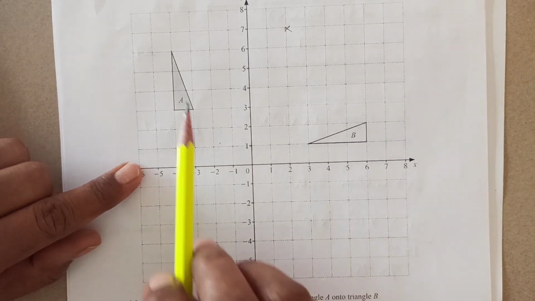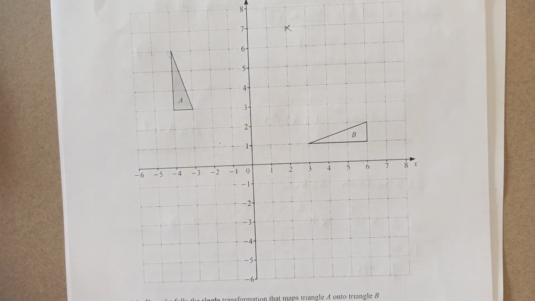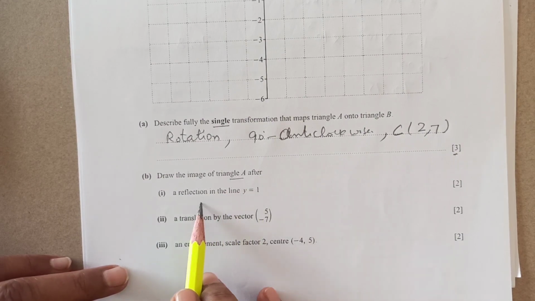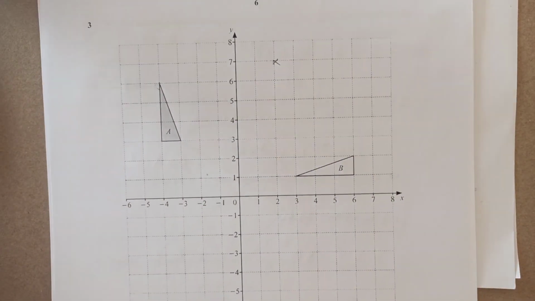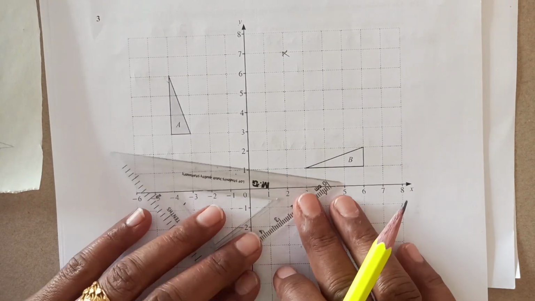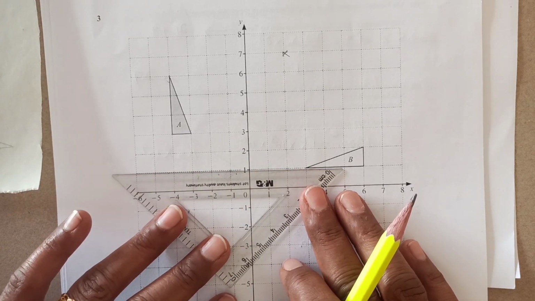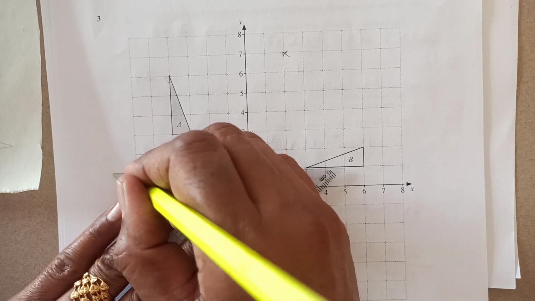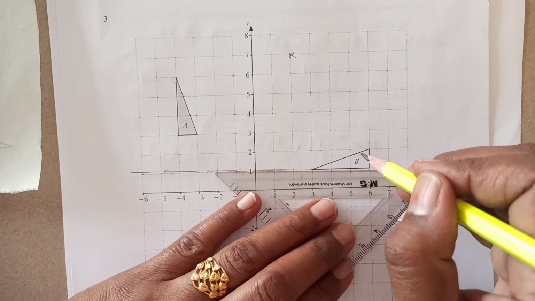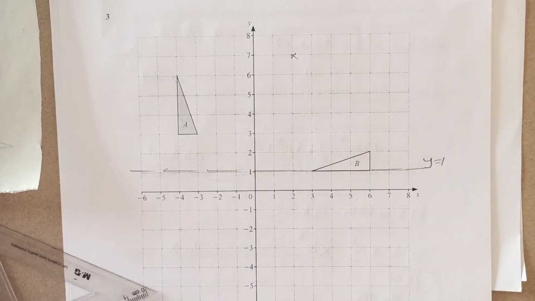So the other way of getting the center, you just join these vertices, then you are going to get the center. Draw the image of the triangle A after reflection in y equals 1. So y equals 1, first of all we need to draw a line at y equals 1. y equals 1 is here, like this. So this is y equals 1, right?